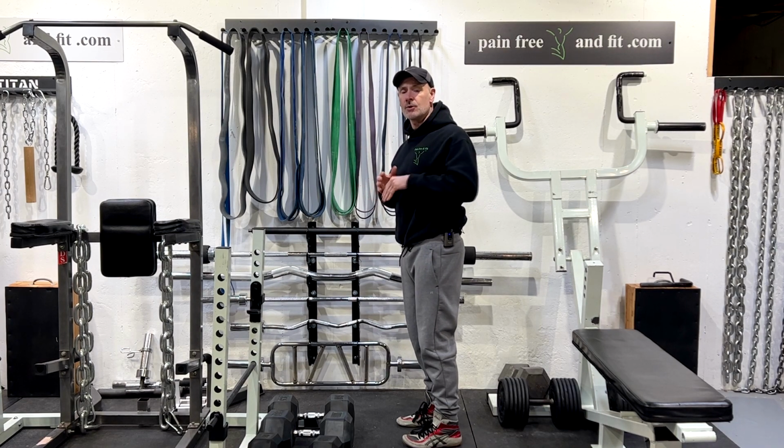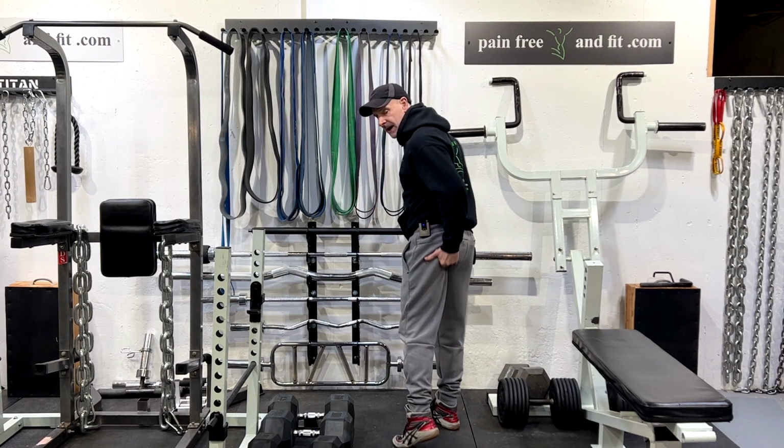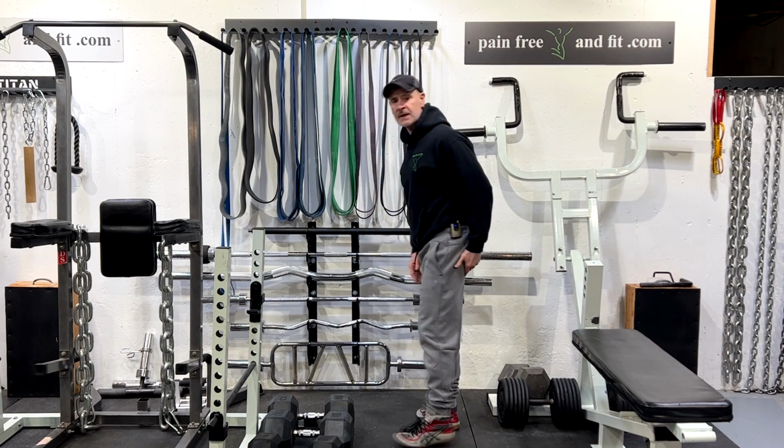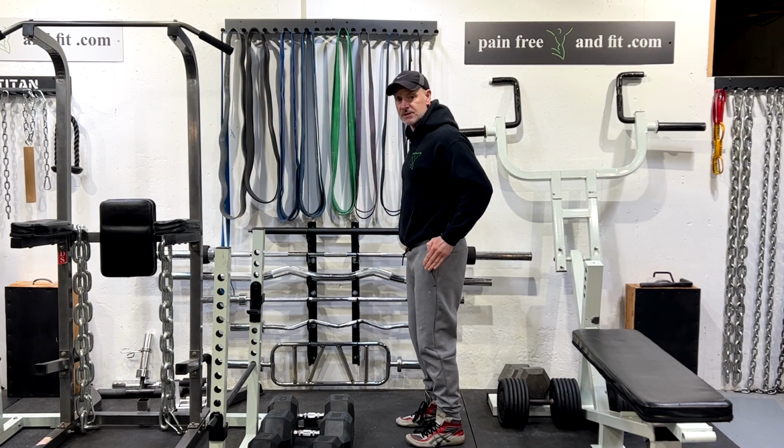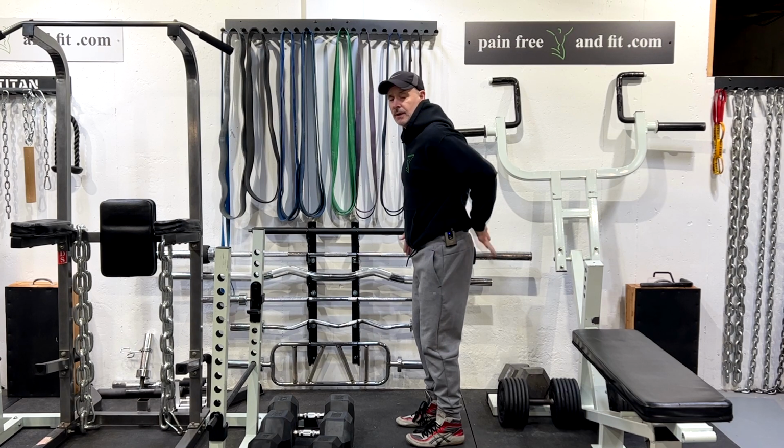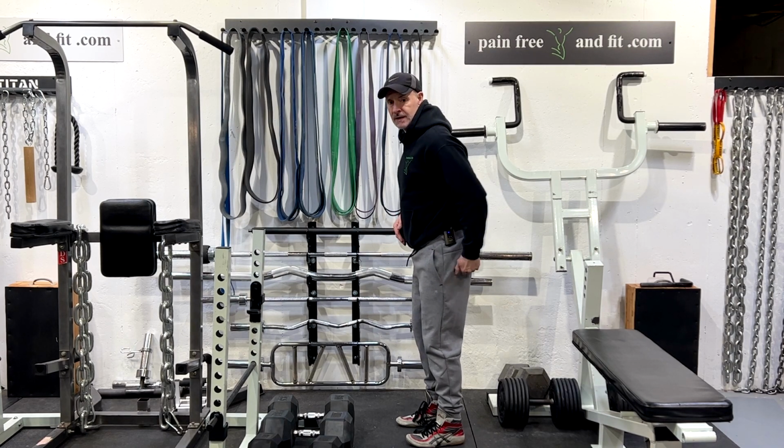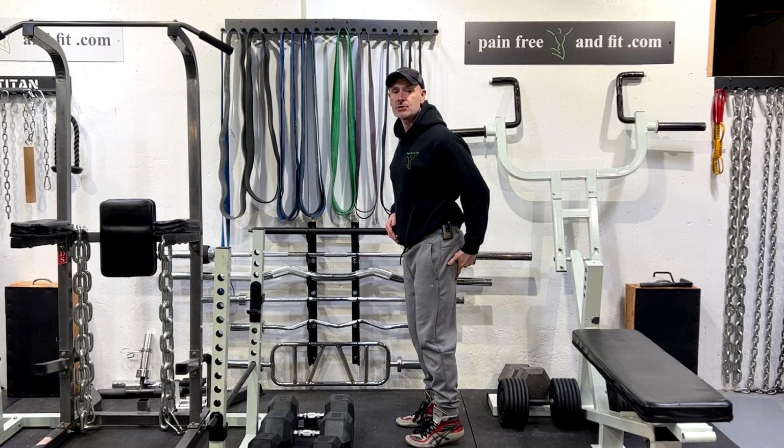forward. So hamstrings attach from the bottom of the pelvis down to our knee. And when the pelvis tilts anteriorly, meaning tailbone up, increasing the arch of the back, the hamstrings are put on a stretch.